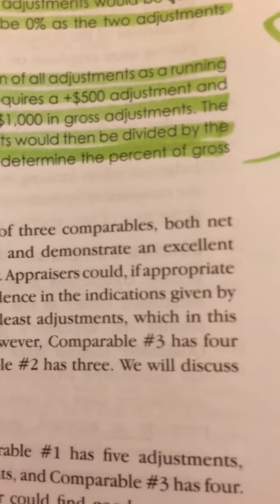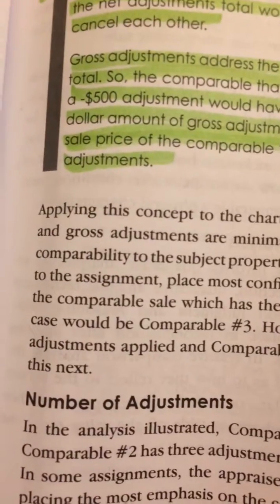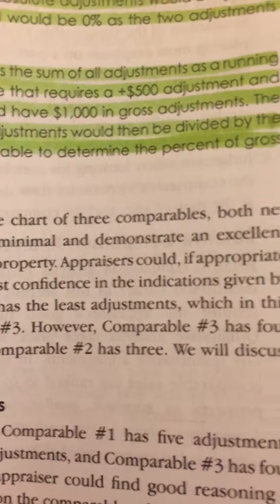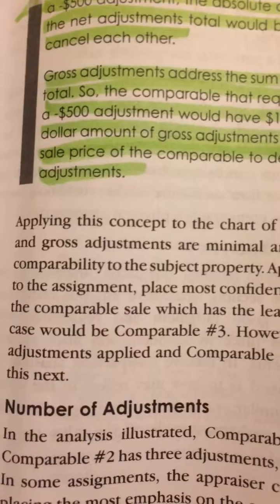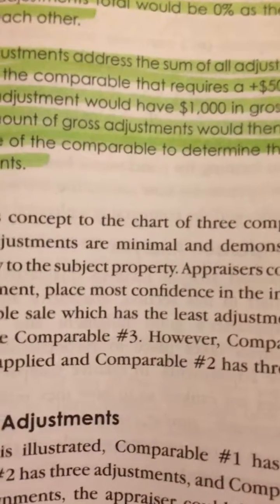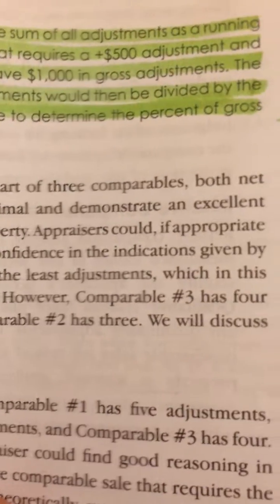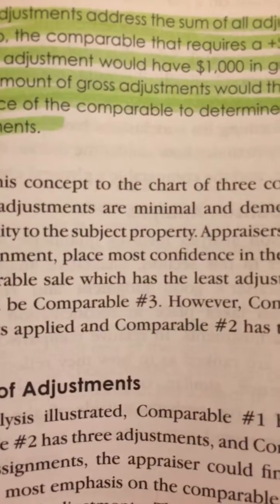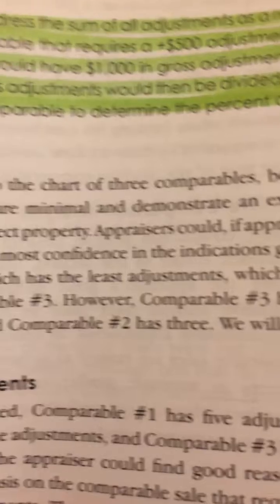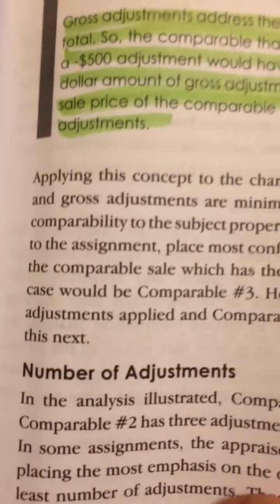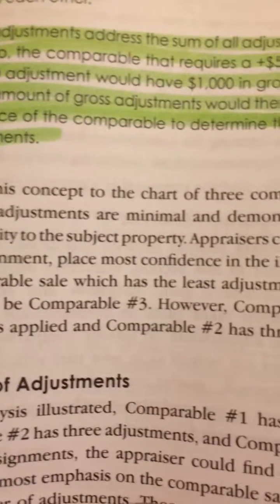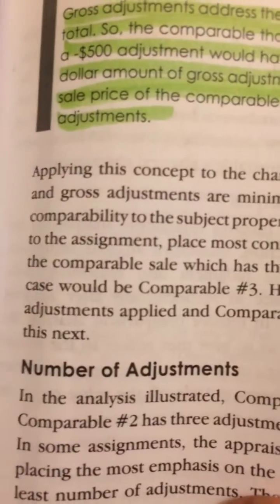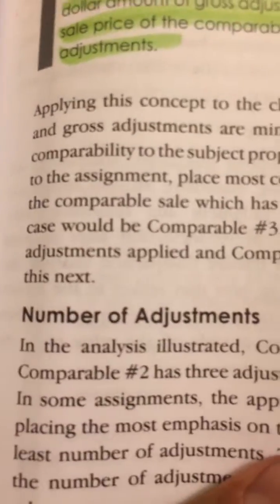Appraisers could, if appropriate to the assignment, place most confidence in the indications given by the comparable sale which has the least adjustments, which in this case would be comparable 3. However, comparable 3 has 4 adjustments applied and comparable 2 has 3. We will discuss this next.